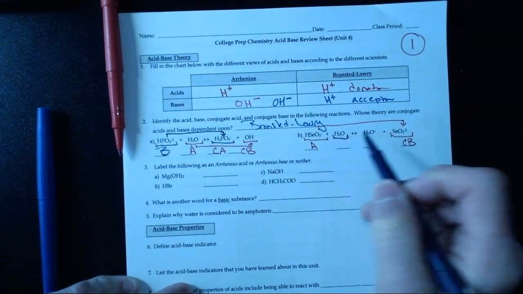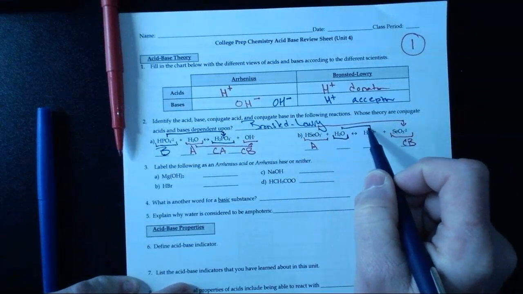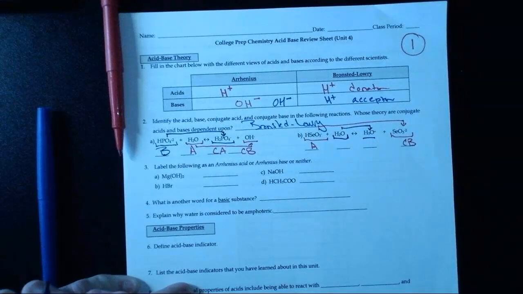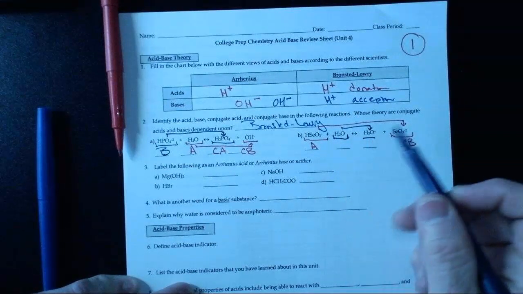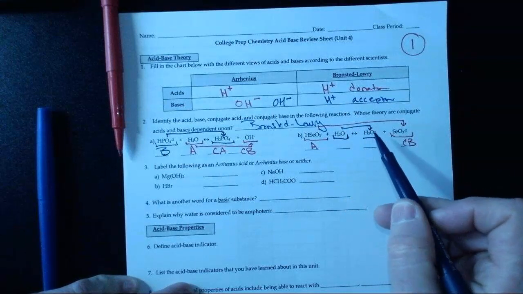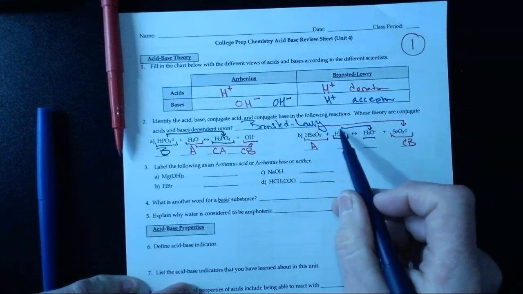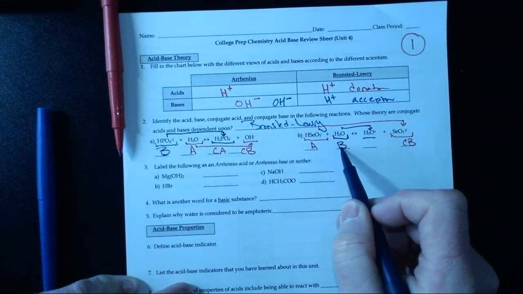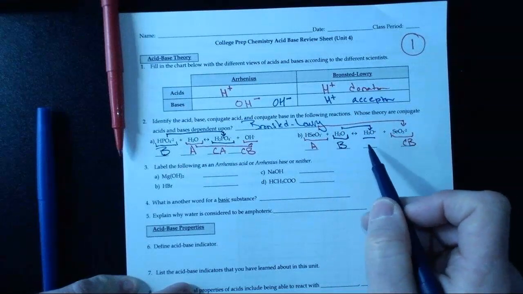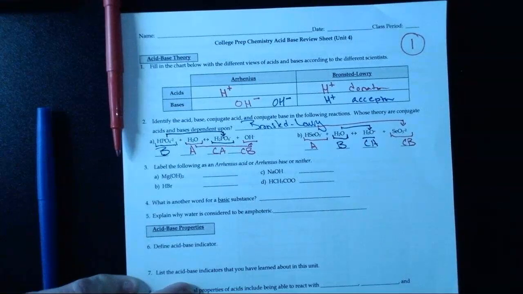Well, H2O becomes H3O+. We've got one more hydrogen here than we did over here, so H2O accepted a hydrogen ion. Since it accepted a hydrogen ion, it is a base. Well, bases become a conjugate acid.